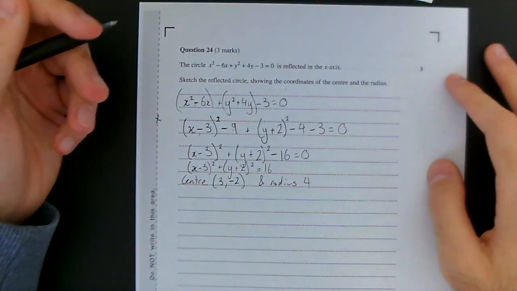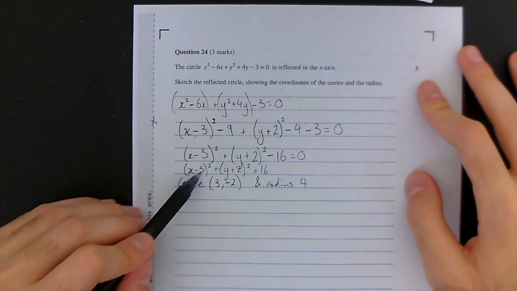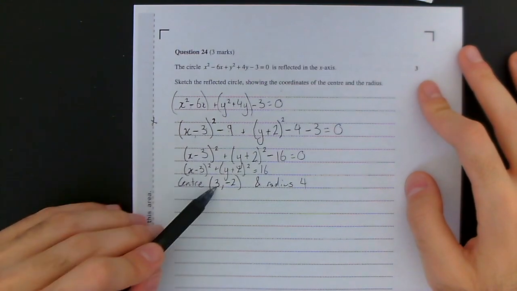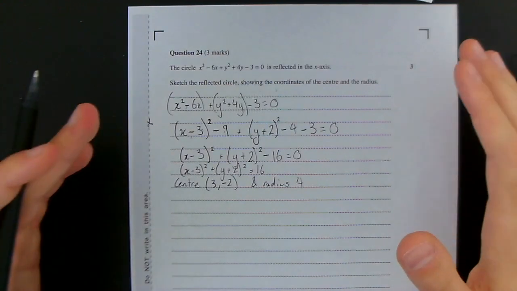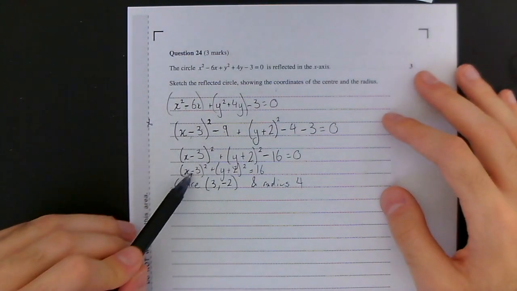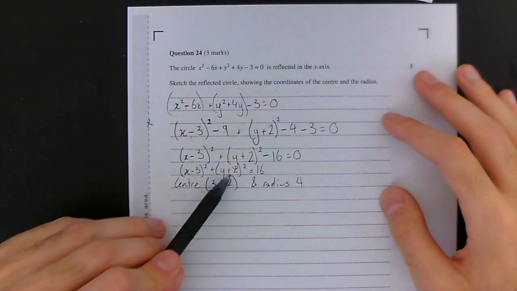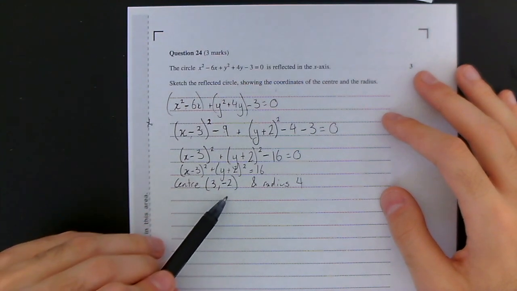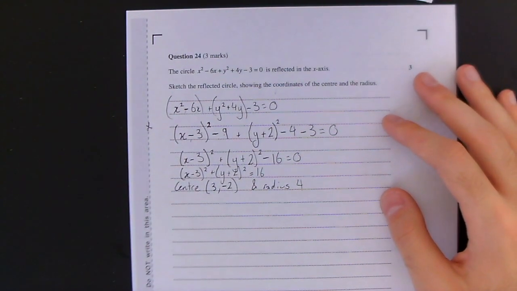Okay? So 3, negative 2, that's because we take the opposite sign of what's in the bracket. So if it's minus 3 here, you take positive 3, and if it's plus 2 there, you're taking negative 2 for the y coordinate.